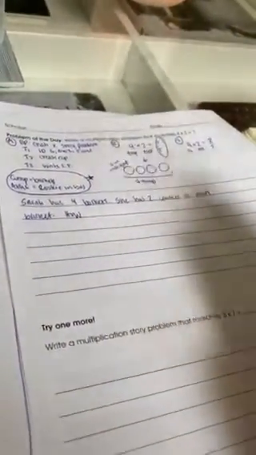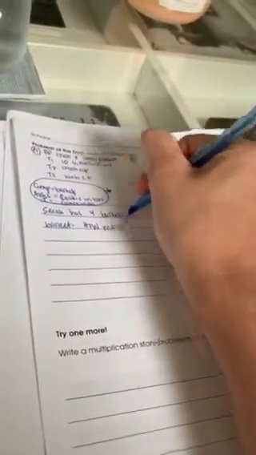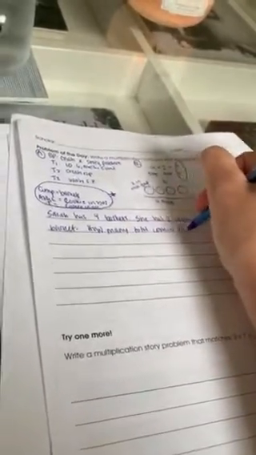And now here's the question. I need to figure out the total. Is it how many total baskets or how many total cookies? Because the amount in each group was cookies, my total needs to be cookies in all. How many total cookies in all?